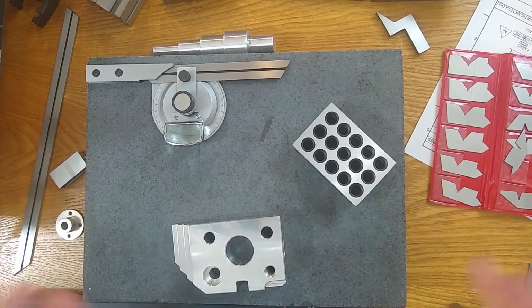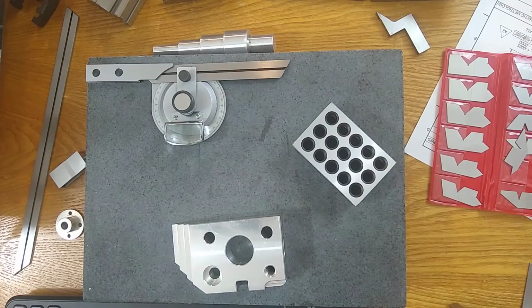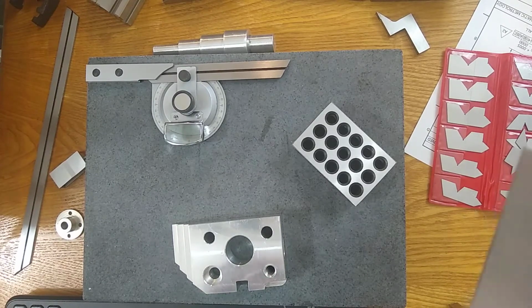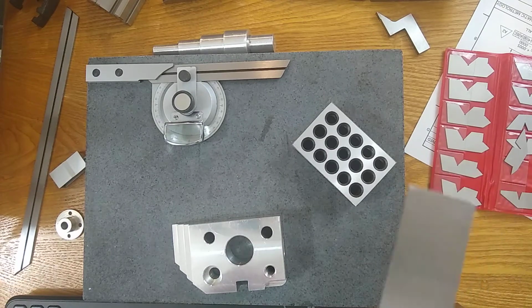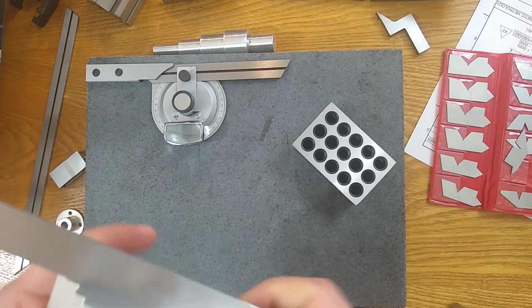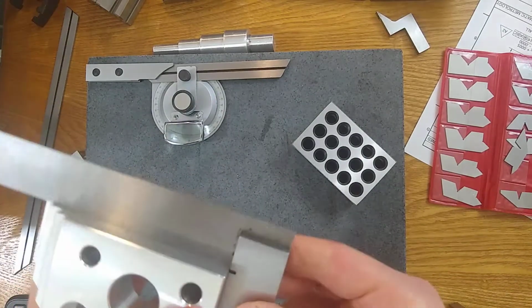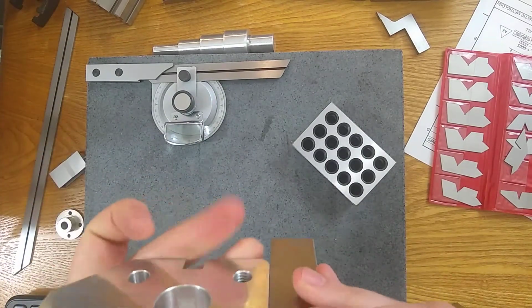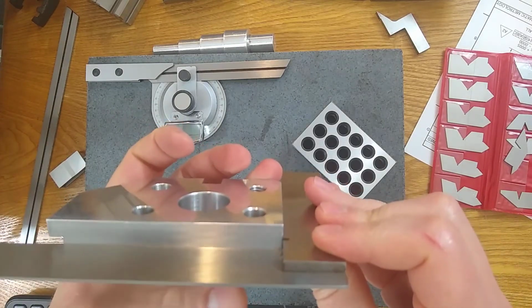Next up, we're kind of blasting through these because all these tools only do really one thing. Next up, we're going to talk about the machinist square. So this precision square will basically tell you, are you 90 degrees or not? Did you machine this at 90 degrees?